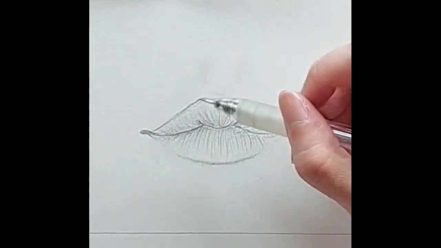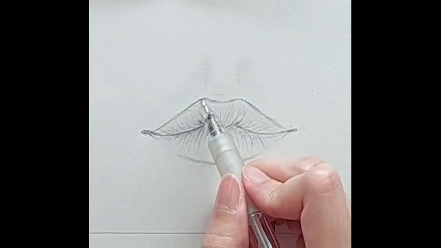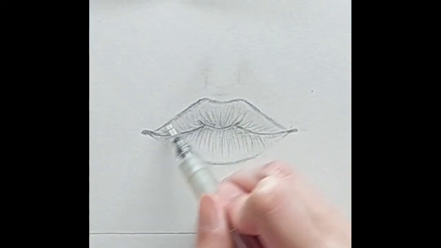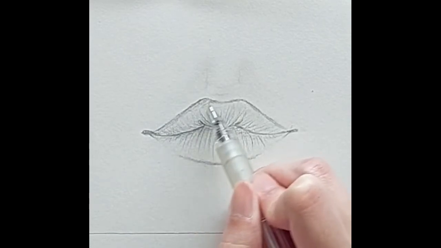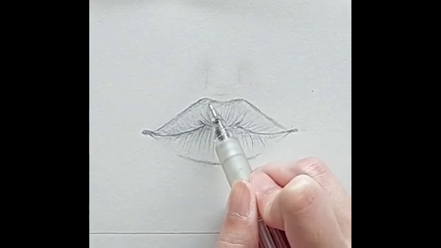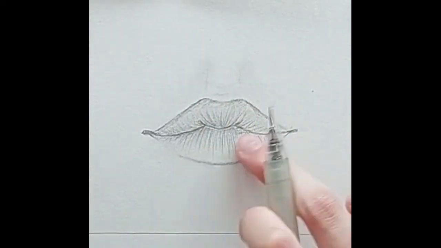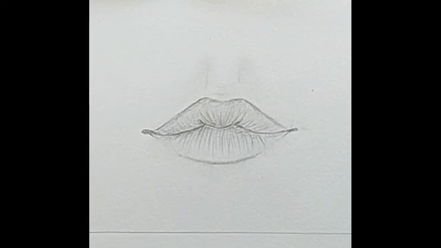And there you have it. Front facing lips. If you feel like it's not enough, or you want to make it darker, just add a bit more shading to it. Or you can just blend it out a bit like so. And there you go. Forward facing lips.